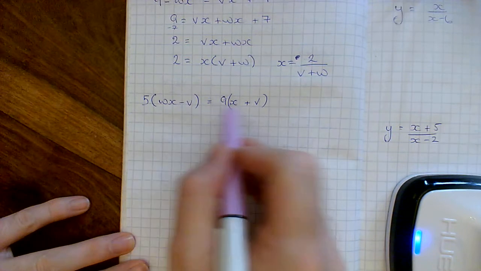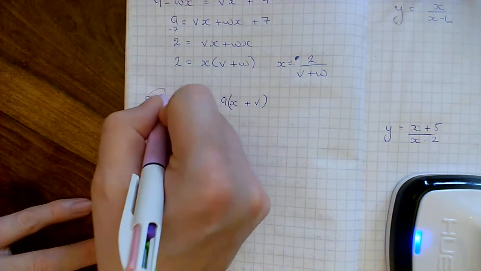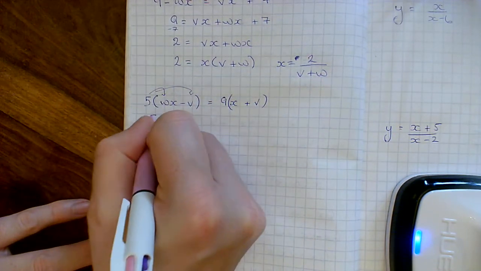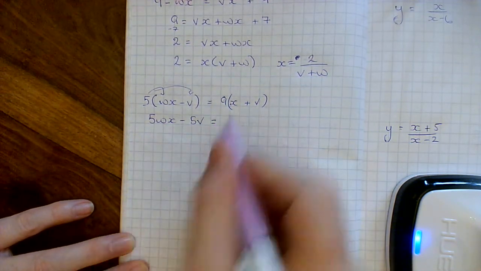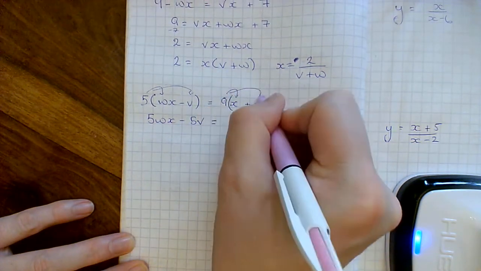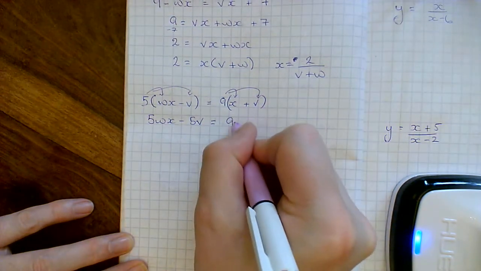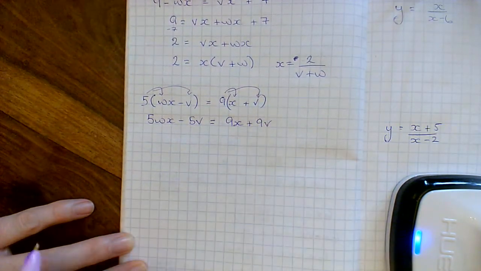Right, this next one, I've got brackets first of all. So first of all, I'm going to expand both the brackets. I'm going to multiply everything inside here by 5, so I get 5wx, take away 5v equals, and then to get rid of this bracket I'm going to multiply everything inside here by 9, so 9x plus 9v.